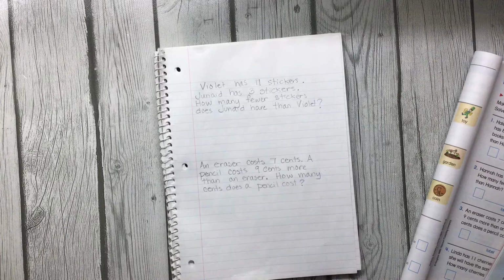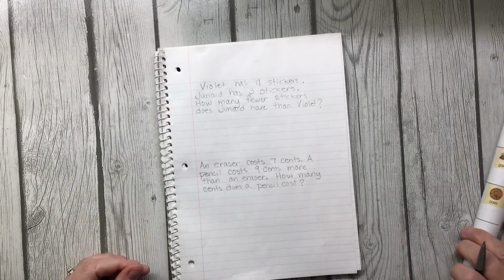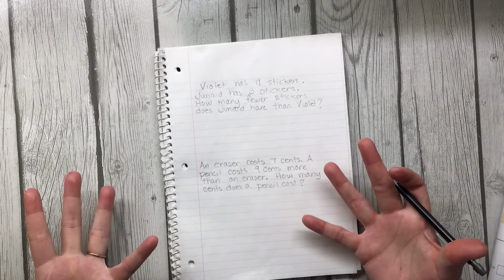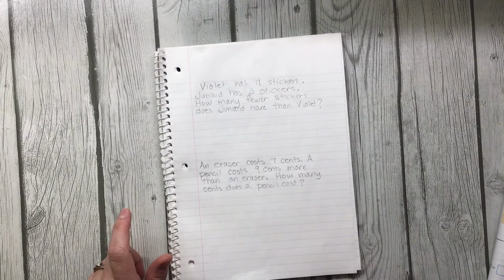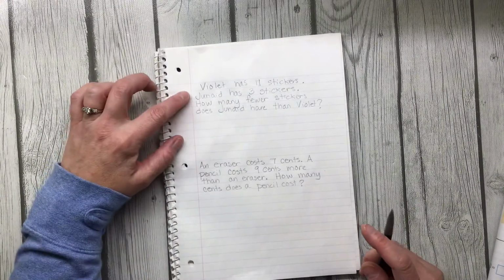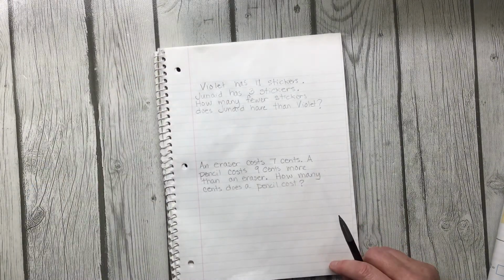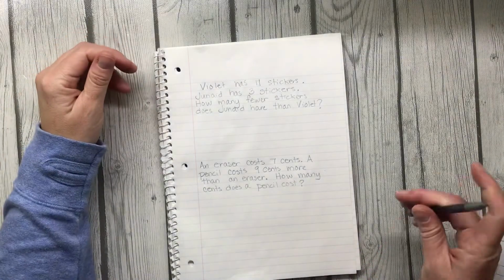All right, my friends, I have one more way that we can use comparisons. And this is a new tool, one that we haven't used yet this year, even though you might have used it last year. So here we have Violet and Janide. Violet has 11 stickers. Janide has 3 stickers. How many fewer stickers does Janide have than Violet?